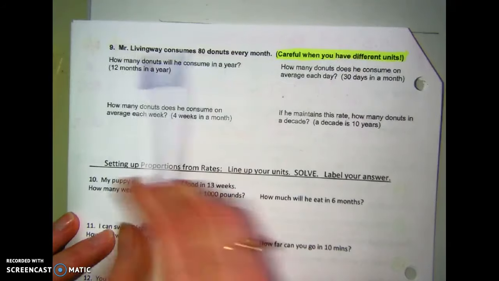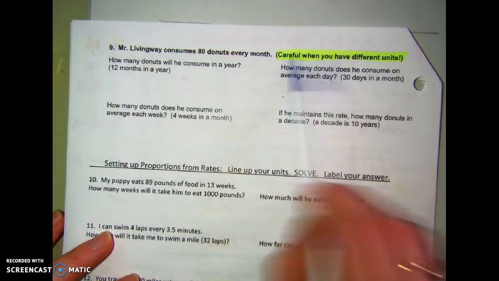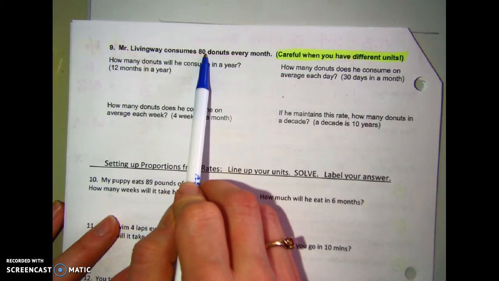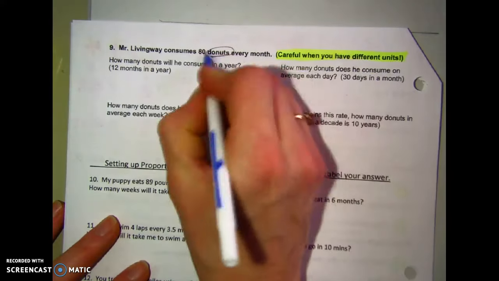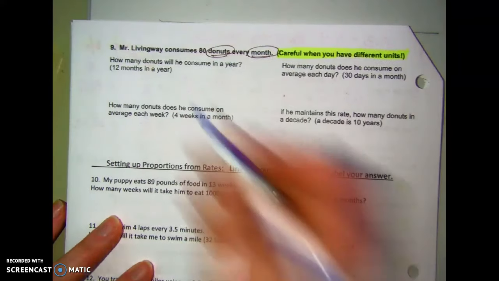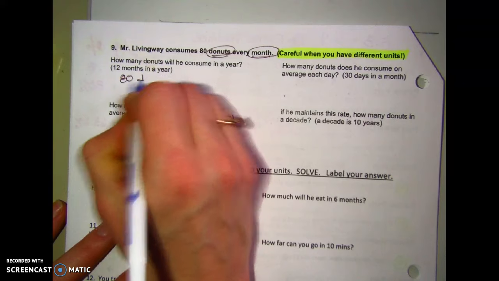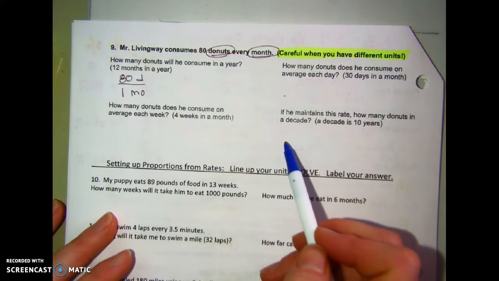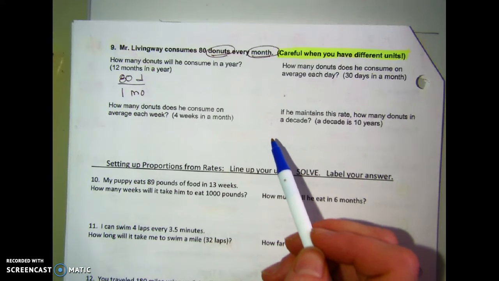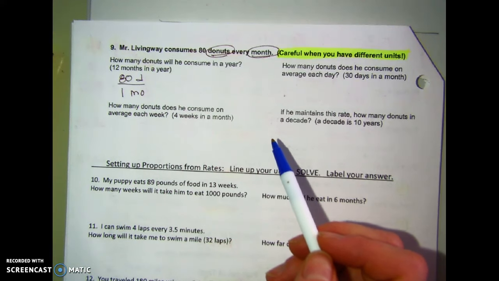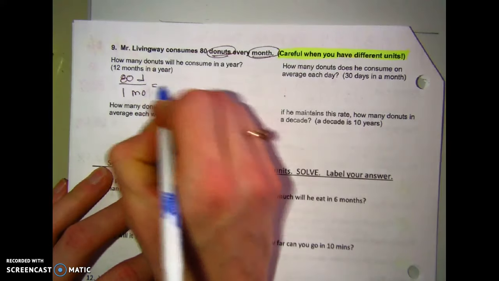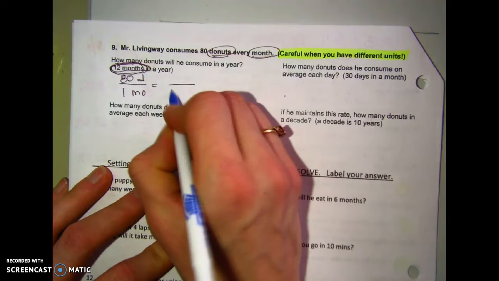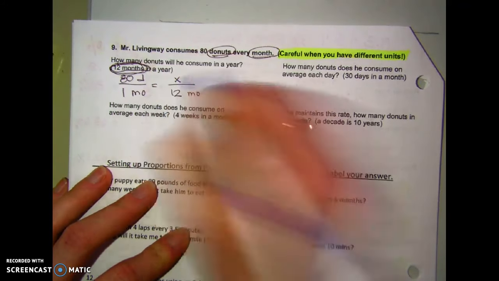Okay, this section at the top, number 9, I just wanted to point out that you have to be really careful when you have different units. So this example says Mr. Livingway eats 80 donuts every month. So I'm looking at donuts and months. So I know I can set that up. That's the ratio I know, 80 donuts in 1 month. But then each of these questions might ask me about a different unit of time. How many donuts will he consume in a year? Well, a year is 12 months. Line up the labels so that they all match. So 12 months would go here, and I'd be looking for the number of donuts there.